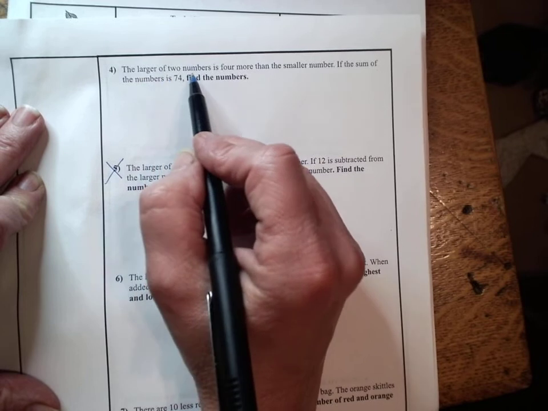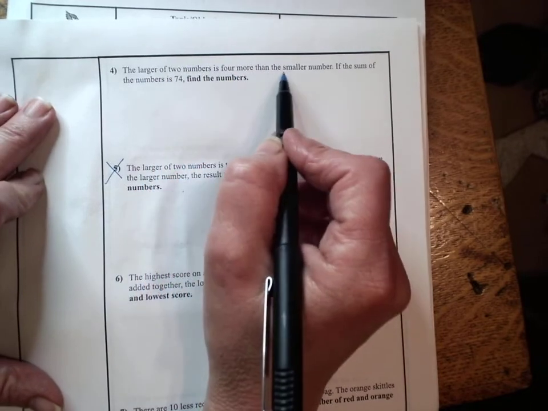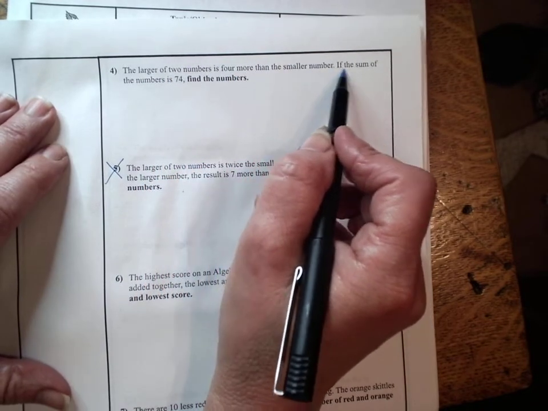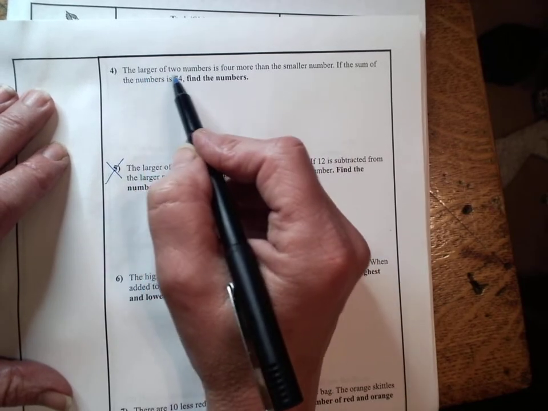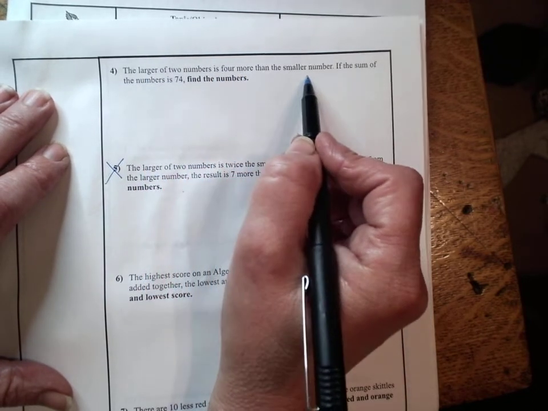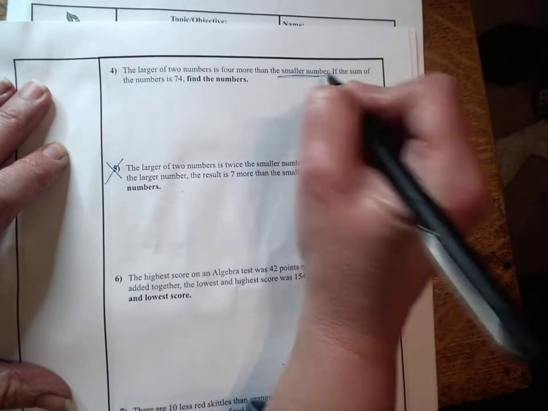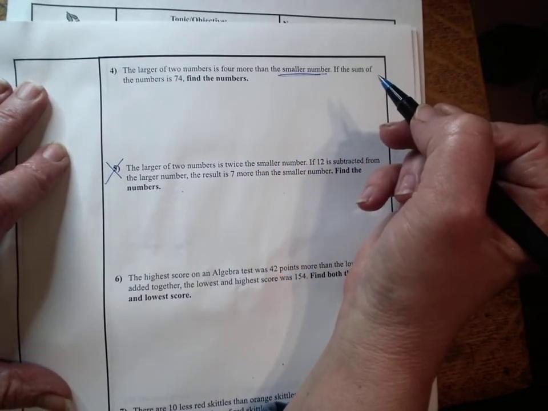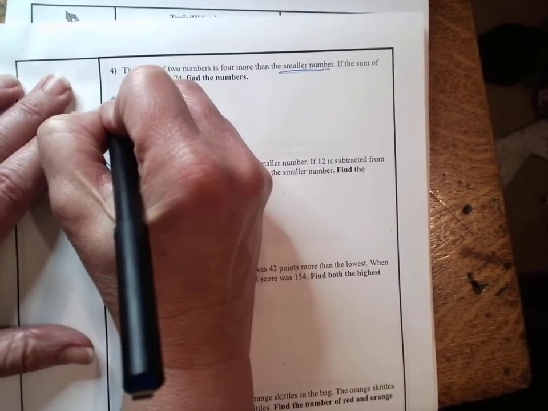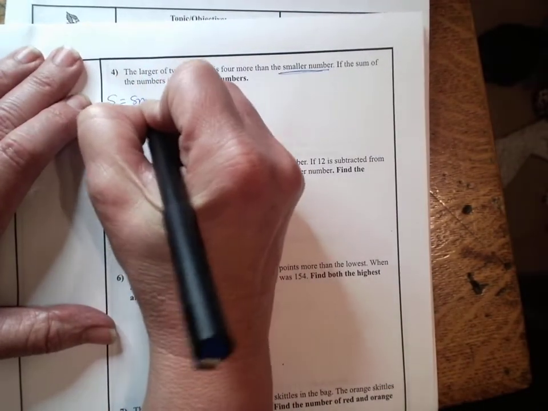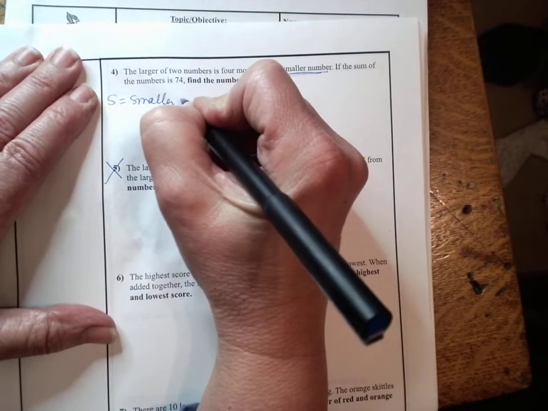It says the larger of two numbers is 4 more than the smaller number. The sum of the numbers is 74. Find the numbers. The larger of the two numbers is 4 more than the smaller number. Since they reference the smaller number, then I'm going to give that my variable. So I'm going to put S, smaller number. Just make sure S doesn't look like a 5.